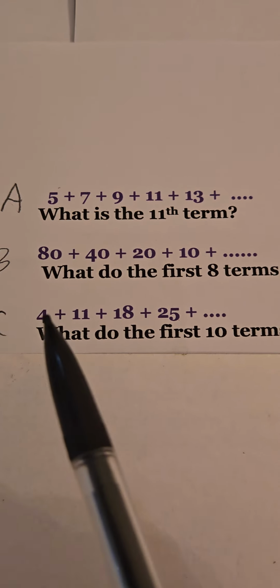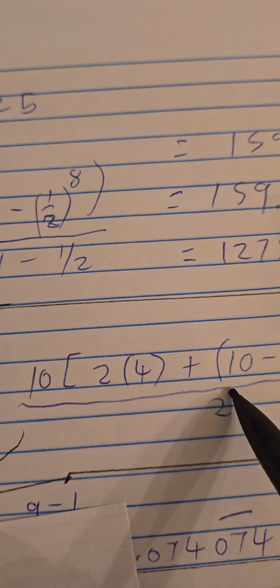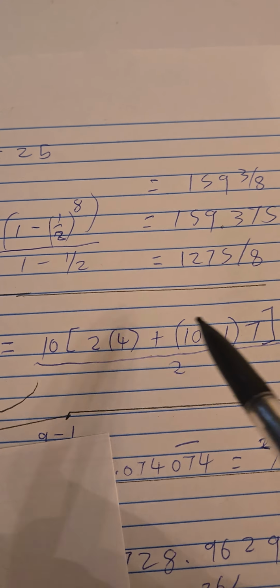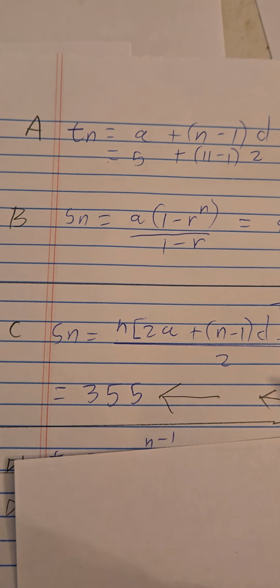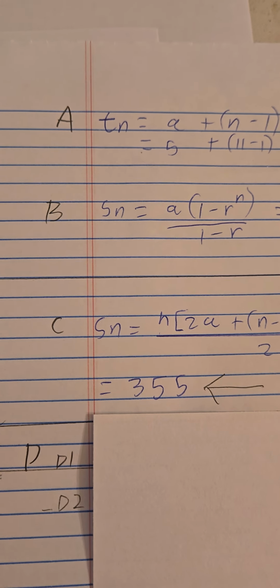And so I'm going to plug in for A is 4 and D is 7. And they say the first 10 terms, so I plug in for N equals 10. We simplify that, let's say with a calculator, and we get 355. Now let's do question D.